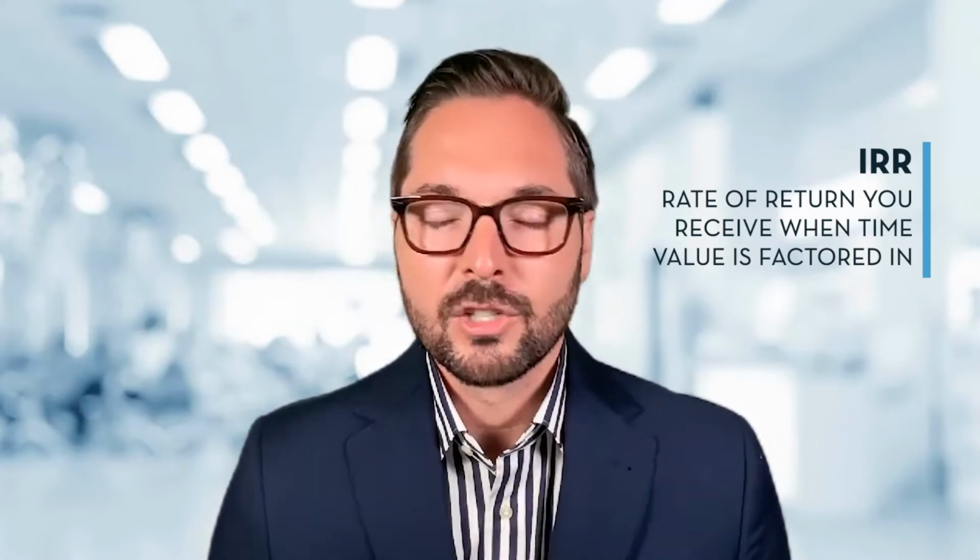The simple definition of IRR is the rate of return that you receive from your investment when factoring in the time value. So let's talk here for a couple minutes about time value and how that affects an IRR return. Here's the simple way that I like to look at it. Any cash flow or distributions you receive early on in the project after you make your initial equity contribution to the deal have a higher impact on the total IRR than distributions or cash flows received years down the road.